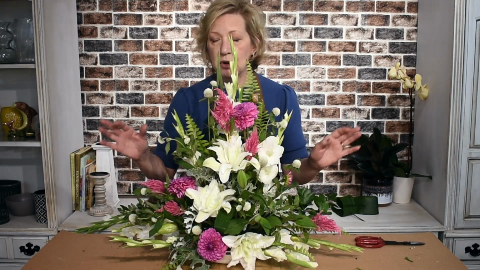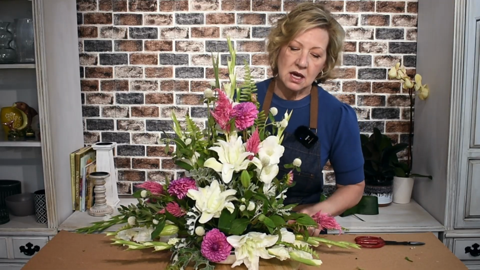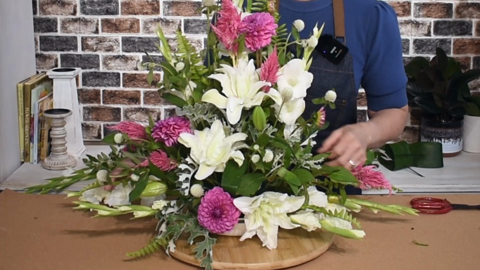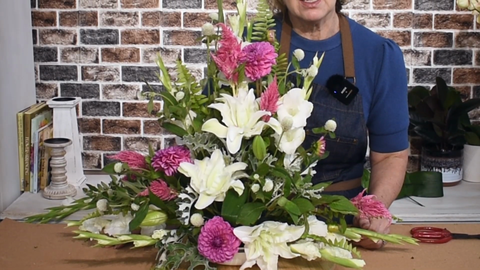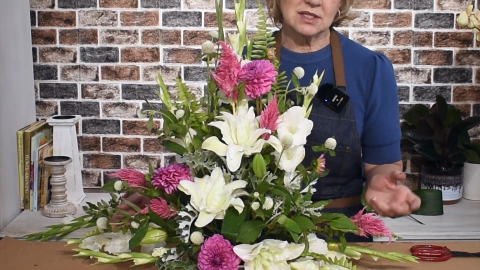And like I said, this is perfect for a church piece. It's also very appropriate to put something like this maybe underneath of a podium for somebody giving a speech. It'd be great for an entryway, for a get-together. It's a lovely, classic, traditional piece.